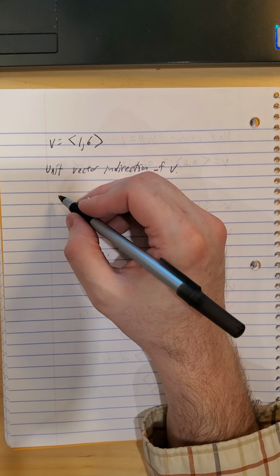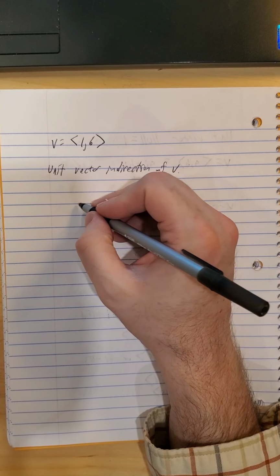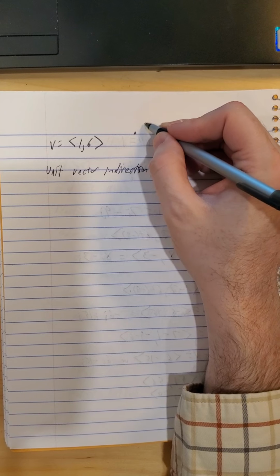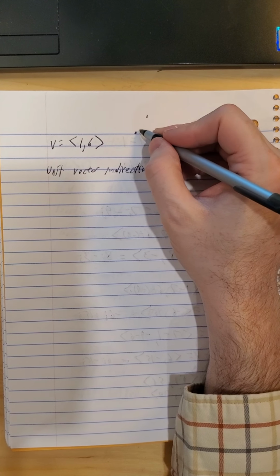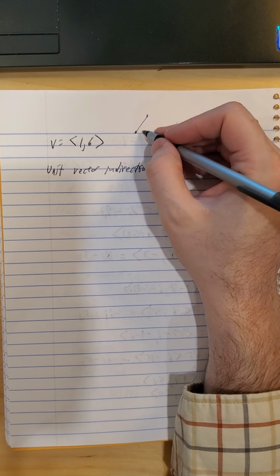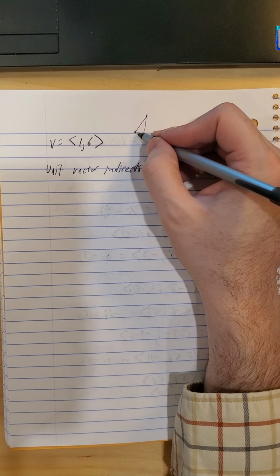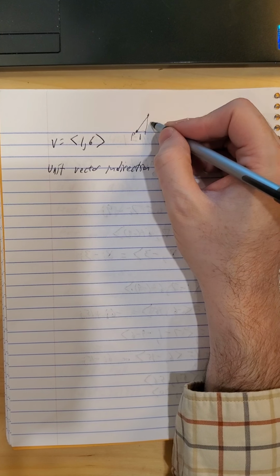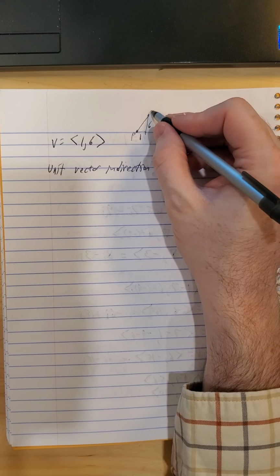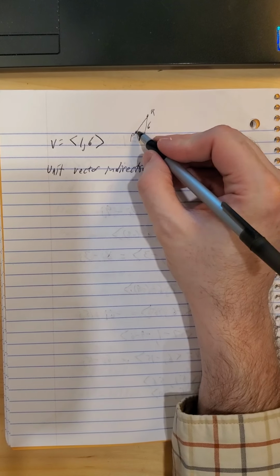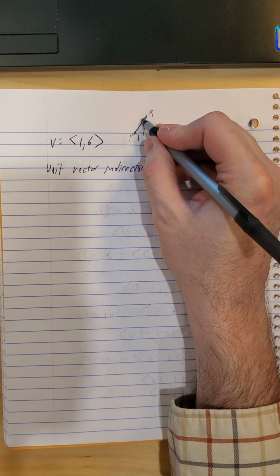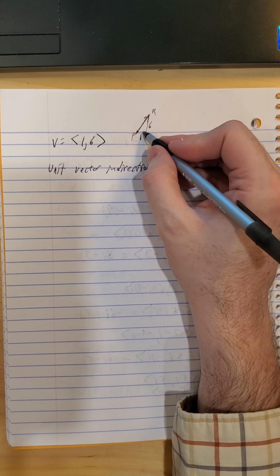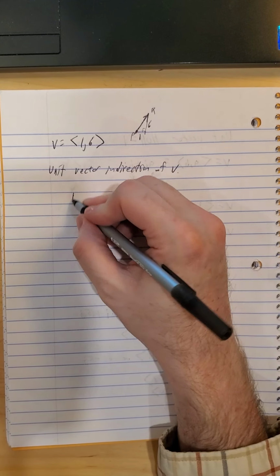Well, first I would find what the magnitude of V is, and for that you can just draw your little right triangle, just like from your college algebra days. So we started at this point P, we went to the right one, we went up 6, landed on Q. So this is our vector. The size of that vector, the magnitude, we just use the Pythagorean theorem.